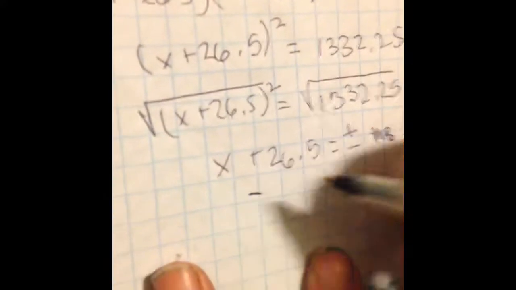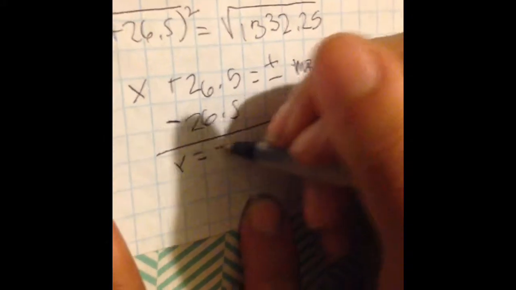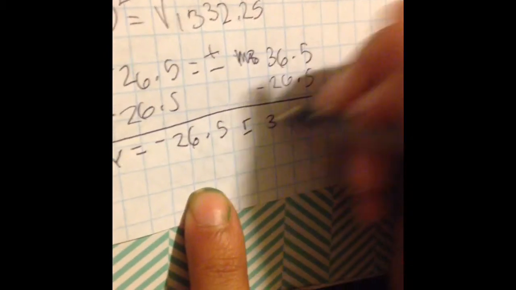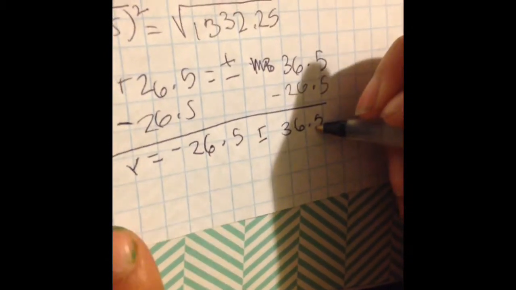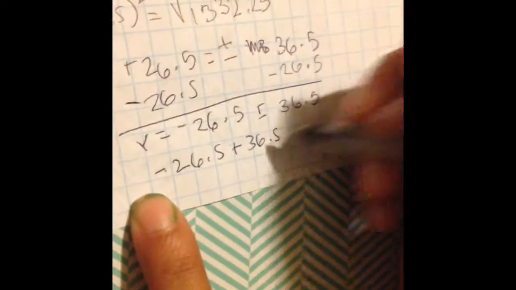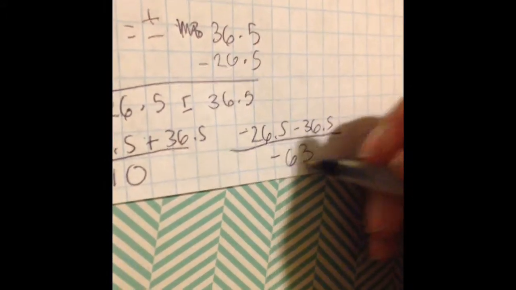We're now going to take away 26.5 from each side. We're going to get x is equal to negative 26.5 plus or minus 36.5. So now we're going to do plus 36.5, and here we're going to do minus 36.5. Funny enough, this equals 10, and this equals negative 63.